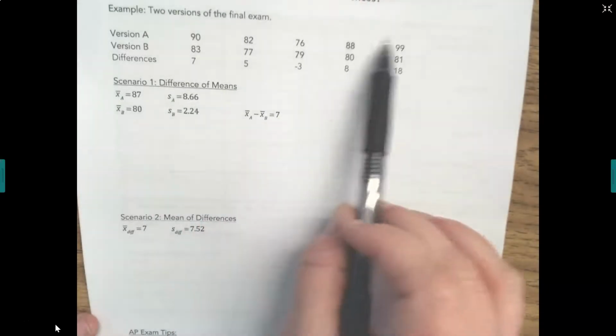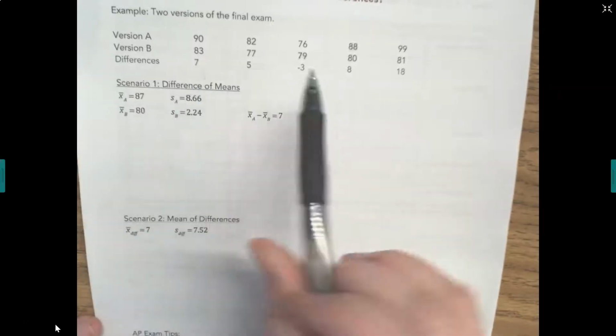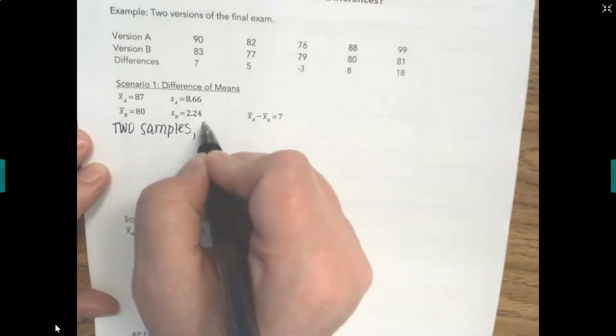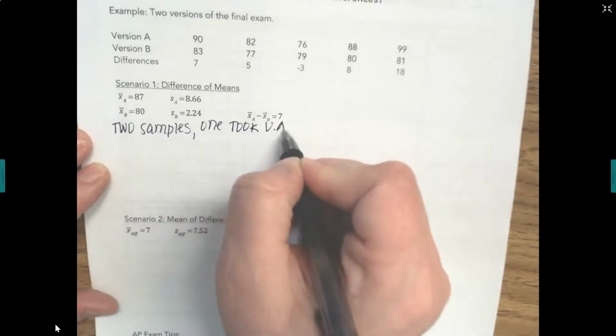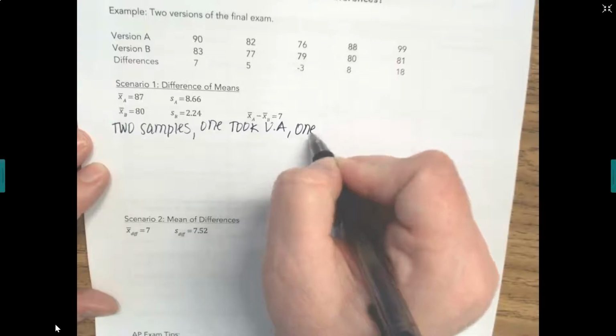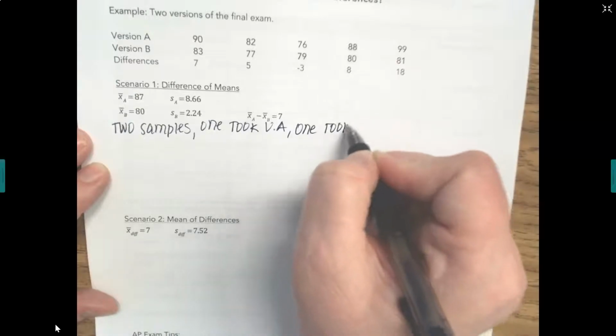Okay, so what we're going to look at is we have right now our first scenario, 10 students, 1, 2, 3, 4, 5, 6, 7, 8, 9, 10. 5 of them took version A, 5 of them took version B. So we have two samples. One group took version A, one group took version B.